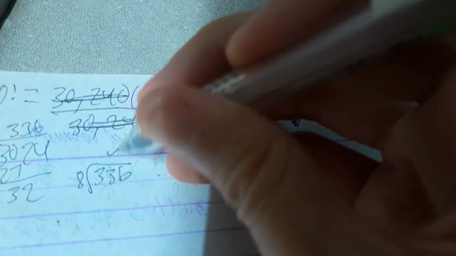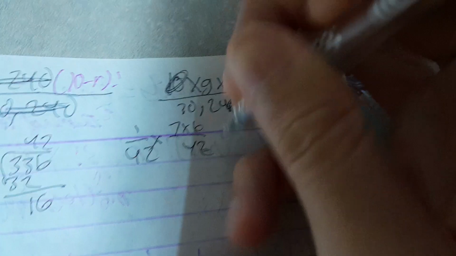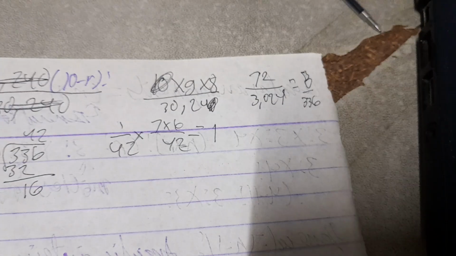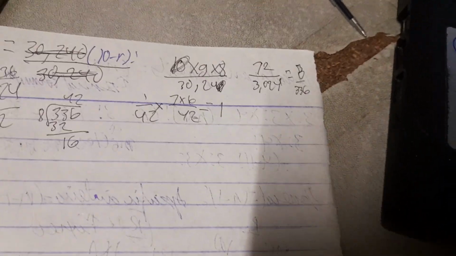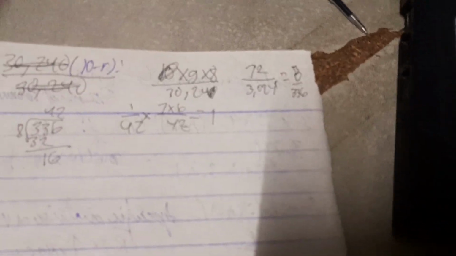So 336 divided by 8. That's supposed to be 42. So therefore, that's 1 over 42. But it's not yet enough. So let's try 7 and 6. So tama, it's already 1. So therefore, that's 10 times 9 times 8 times 7 times 6, di ba? So that will be the right answer.